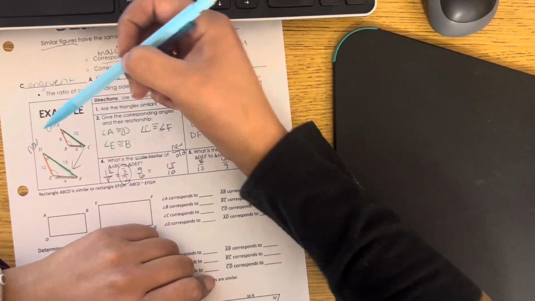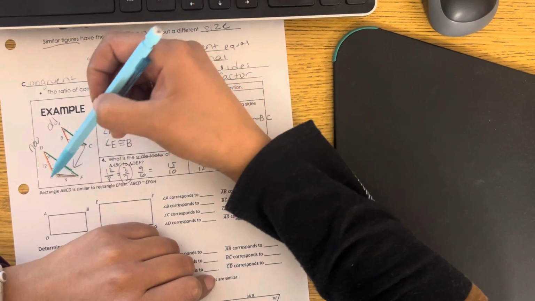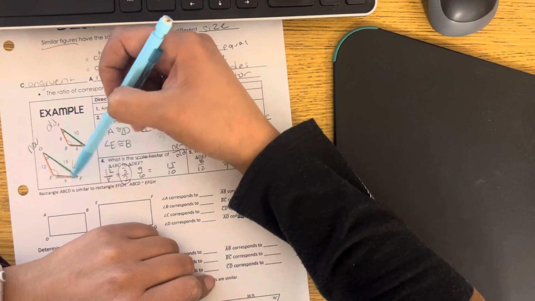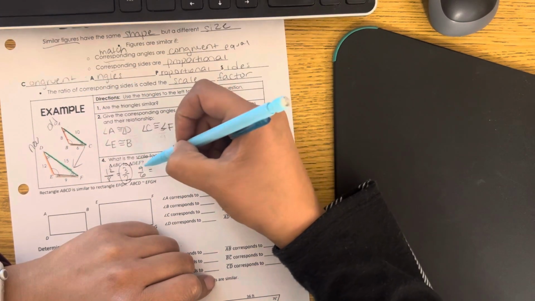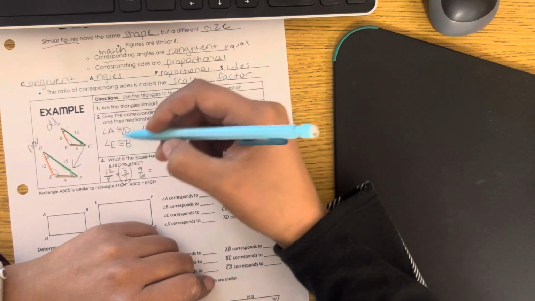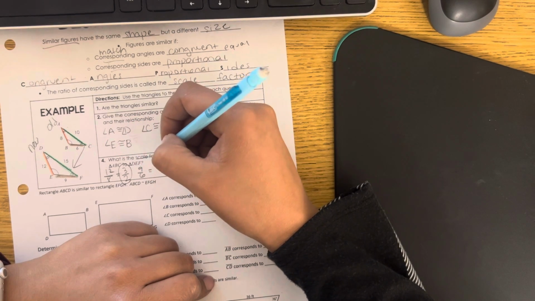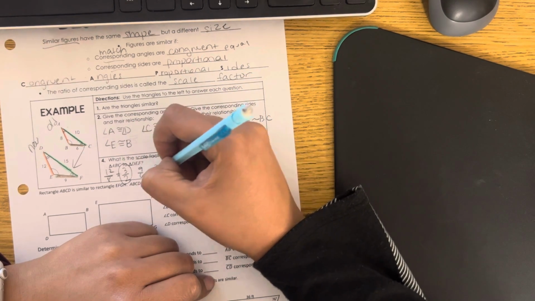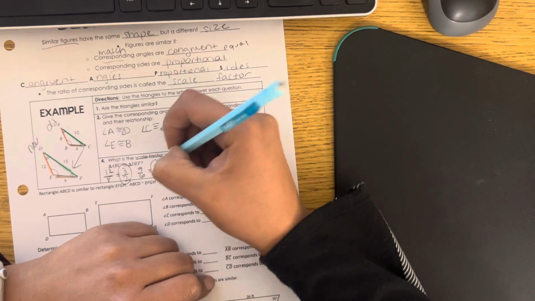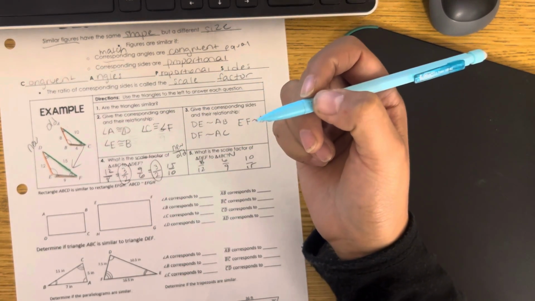If I do the same thing for BC and EF, EF is the new one, so 9 is my numerator and 6 is my denominator. 3 goes into both 9 and 6. 3 goes into 9 3 times, and 3 goes into 6 twice. That one also has a scale factor of 3/2.